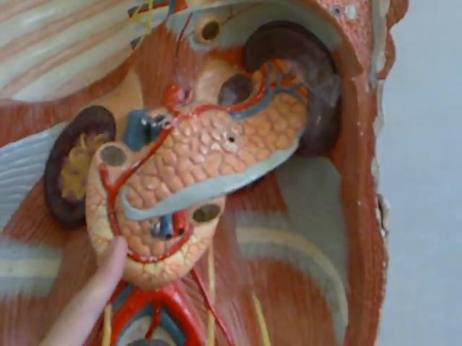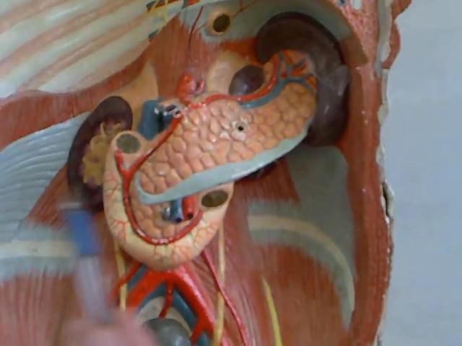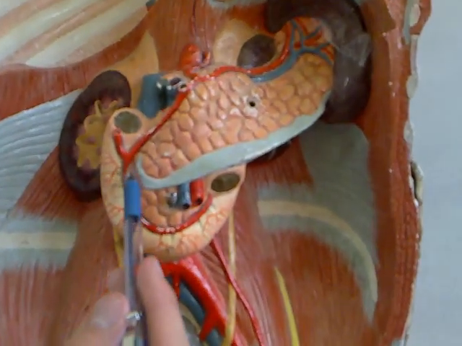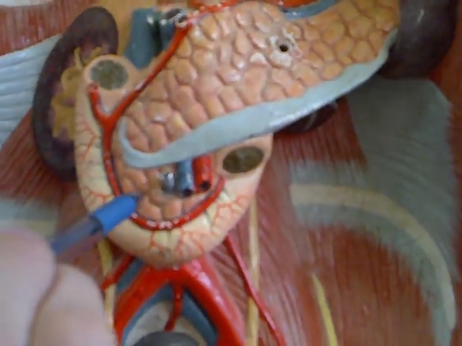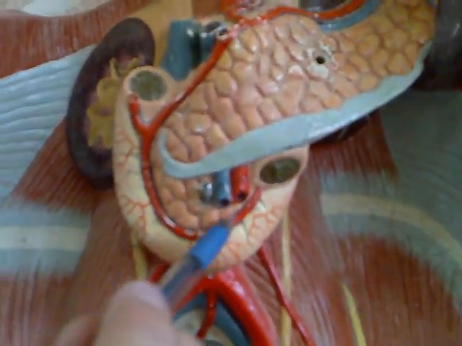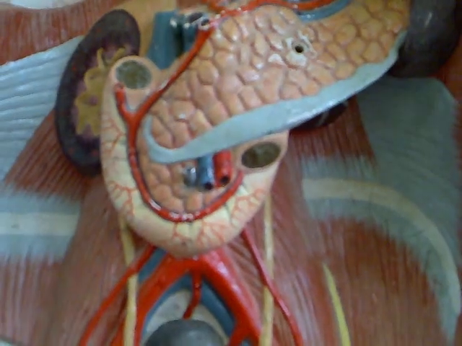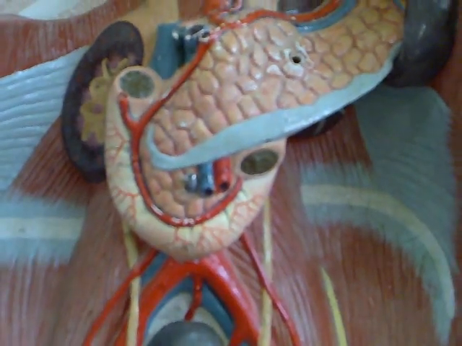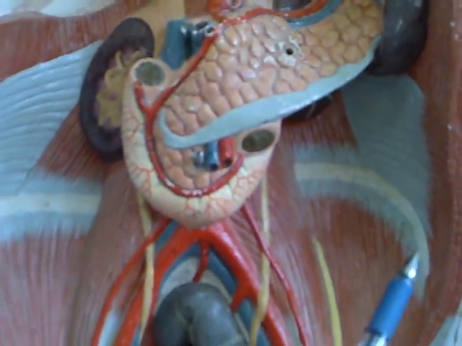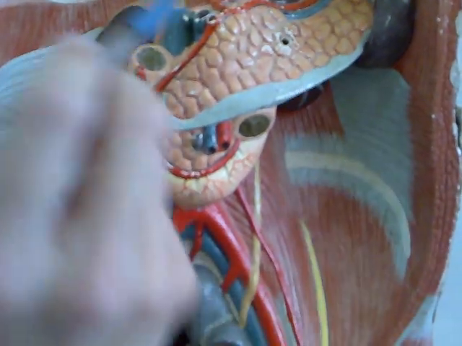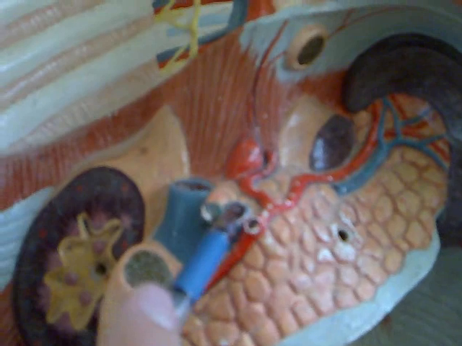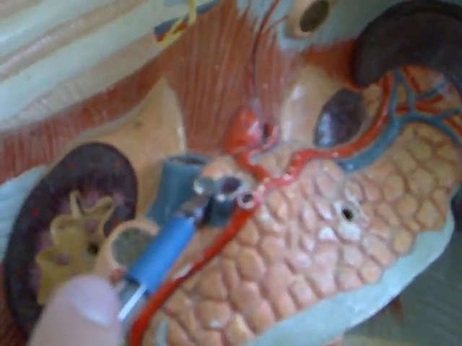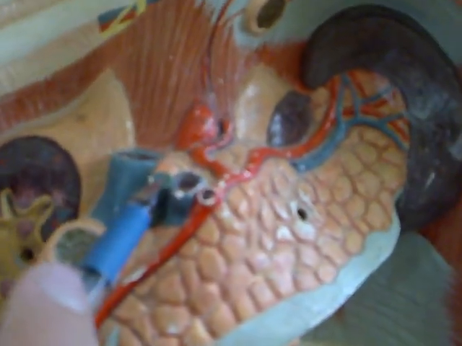Okay, so the other one going down is the superior pancreatico-duodenal artery, right between the duodenum and the pancreas. Where does the inferior pancreatico-duodenal come from? From the superior mesenteric artery. It's not obvious here. Okay, these are the arteries. This, of course, is the portal vein, and this is the bile duct, the common bile duct.